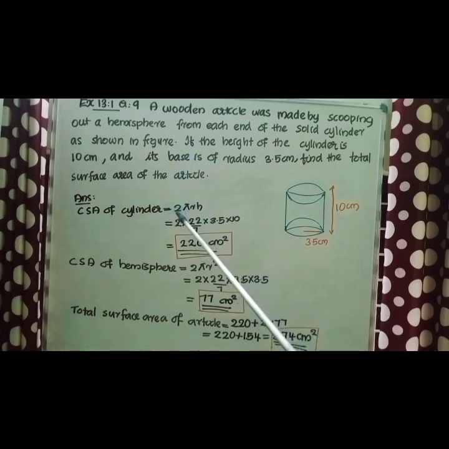CSA of cylinder equal to 2 pi RH, that is 2 into 22 by 7 into 3.5 into 10. Here radius is 3.5 centimeter and height is 10 centimeter. So we get CSA of cylinder to 220 centimeter square. CSA of hemisphere 2 pi r square, that is equal to 2 into 22 by 7 into 3.5 into 3.5, that is equal to 77 centimeter square.